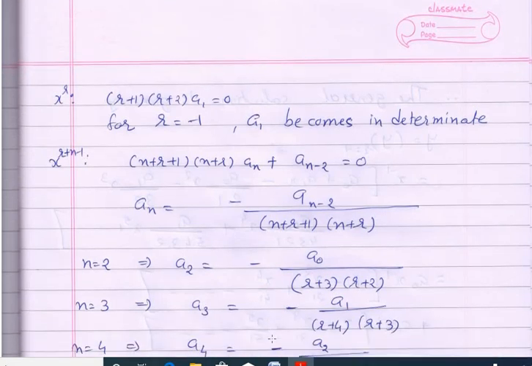Now from the second term you are not going to find the values of r. You find the values of r only from the lowest degree terms. So from the second one, we use whatever values of r we have already obtained. The smaller value is minus 1, and if you put minus 1 here, then you cannot find the value of a1. So a1 is going to be indeterminate. Now, since this is indeterminate, the general solution is simply obtained by putting r is equal to r1.